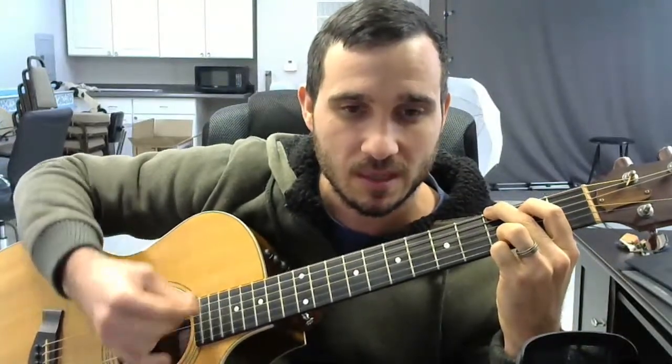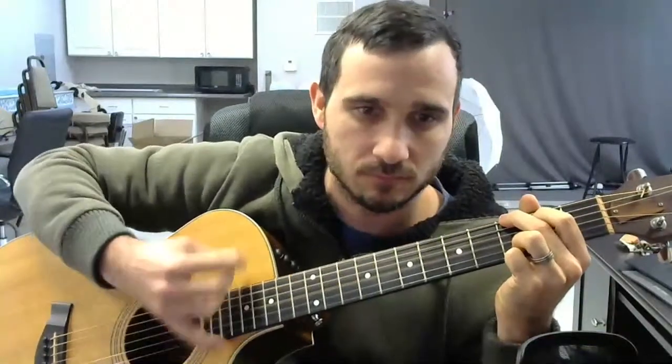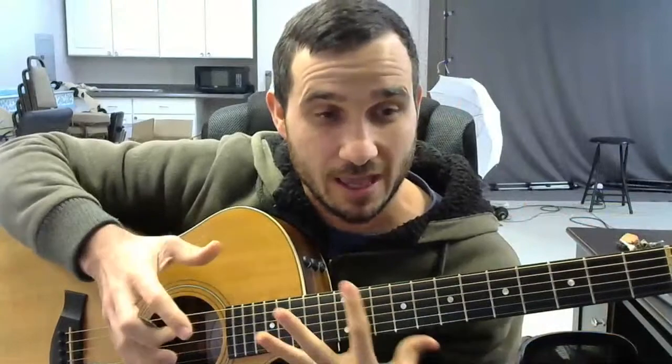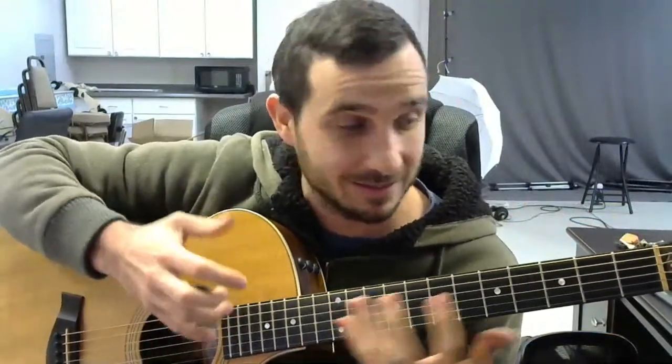So we have low, high, and then 3 and 4, so it's kind of going back and forth: low, high, low, high. So again, we're changing pitch back and forth within that strum pattern itself, from a lower pitch to a higher pitch.